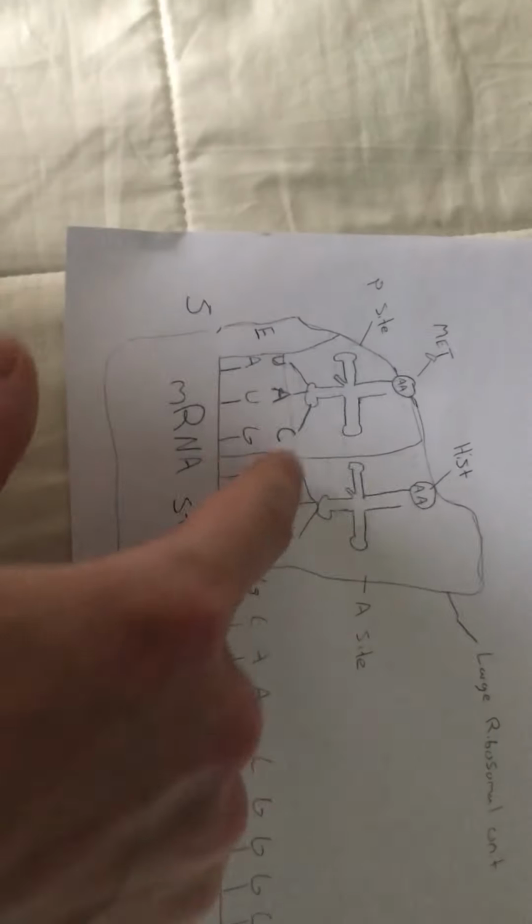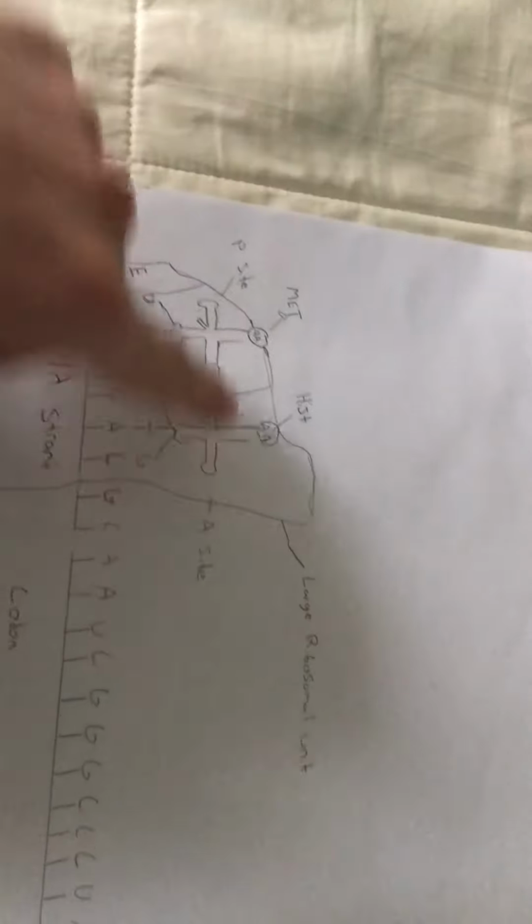So the tRNA is going to bind to the P site, where methionine is going to initiate the development of the polypeptide, and more tRNAs are going to continue delivering amino acids until the strand is over.